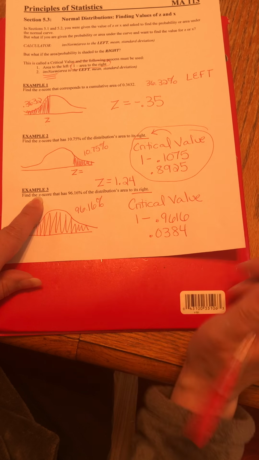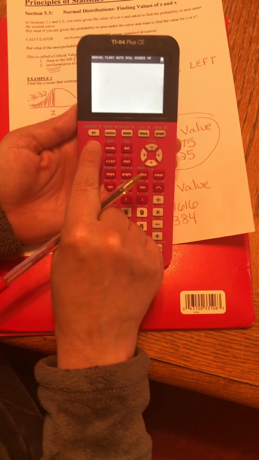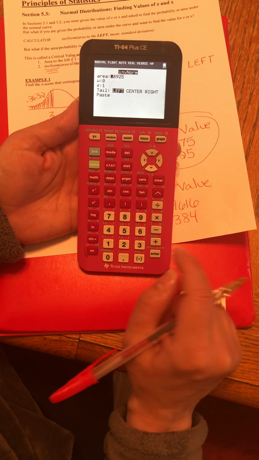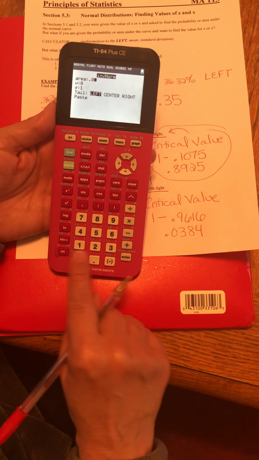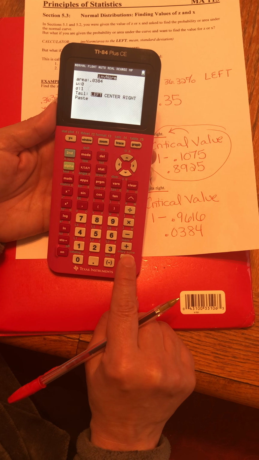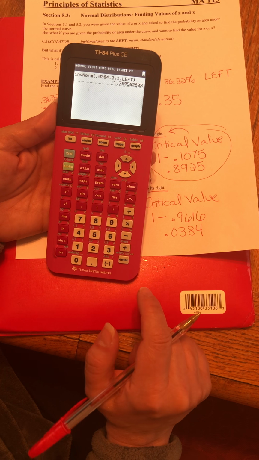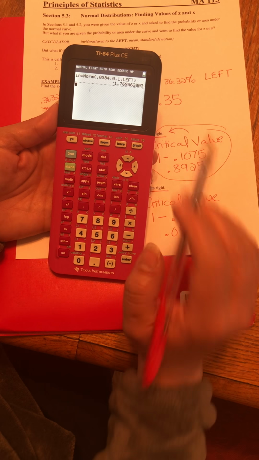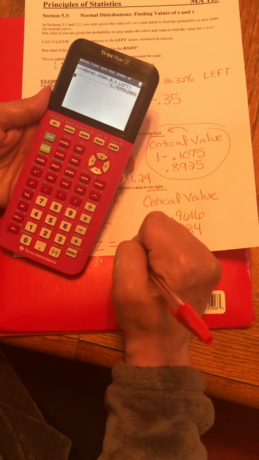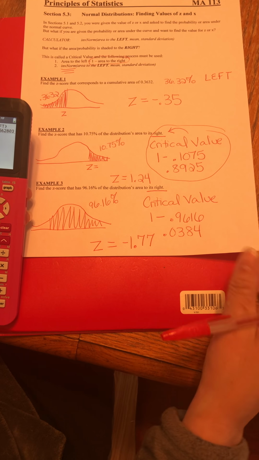It says find the z-score. So now I got to go to second DISTR. Inverse norm is number 3. You type in the 0.0384. The mean is 0. The standard deviation is 1. We're always going to the left. Hit enter, paste, enter, and you should get, if you round that to 2 decimal places, negative 1.77. And there's the first page.